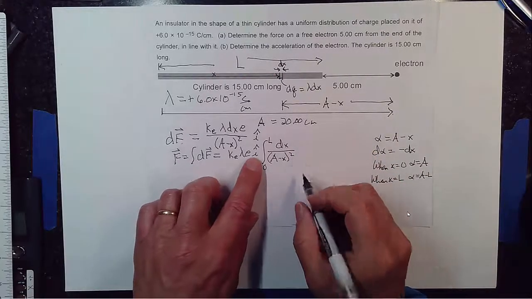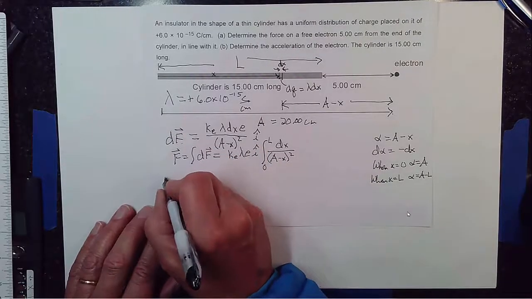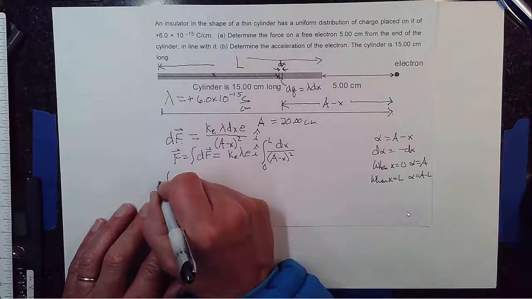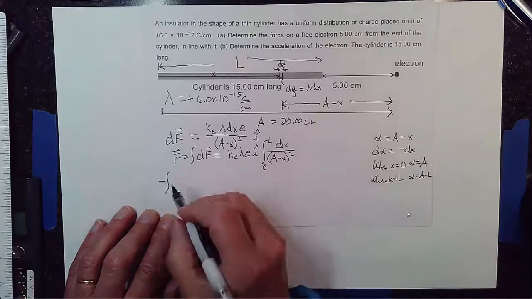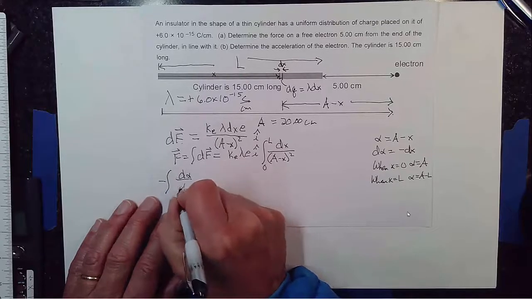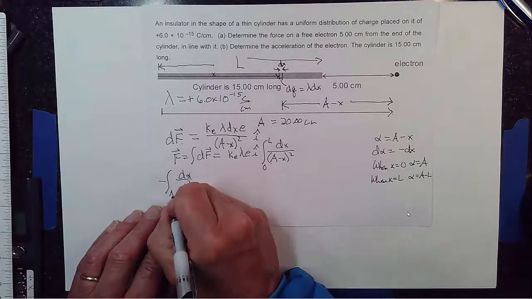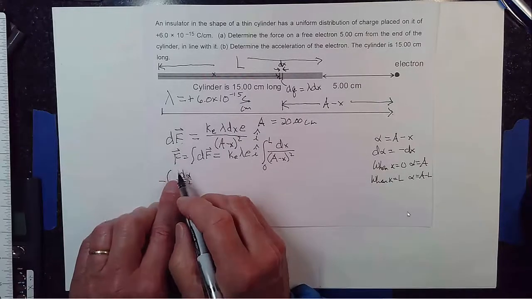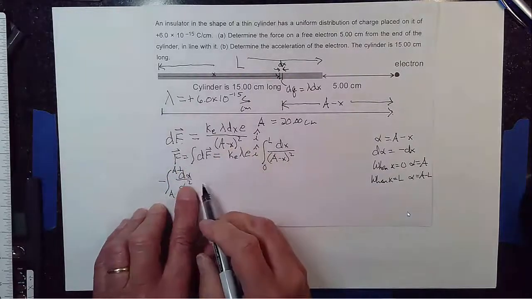And so that's everything I need to do to rewrite this thing. And now I'm just going to concentrate on the integral. I remember I've got this stuff out front of it. So my dx over (a minus x) squared is going to transform into minus, since I've got a minus d alpha, so I'll just put it in front of the integral, and d alpha over alpha squared, and I know how to do that integral, but the limits of integration are a, that's what is replacing the 0, and a minus L will replace the L. And that's it. That's all I have to do.